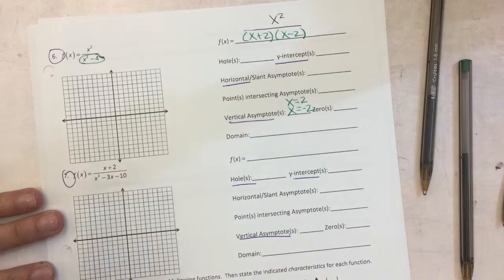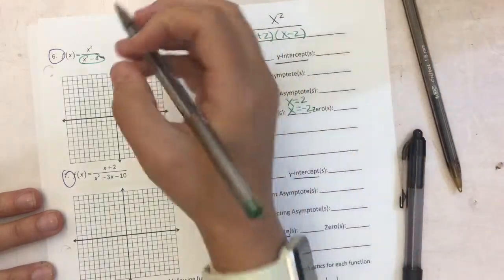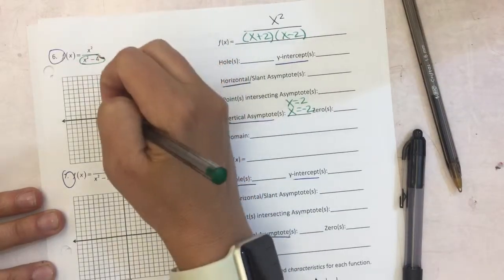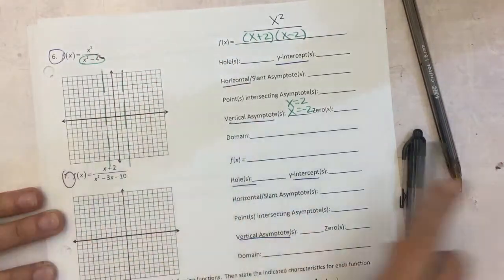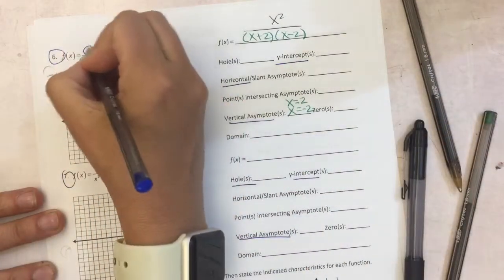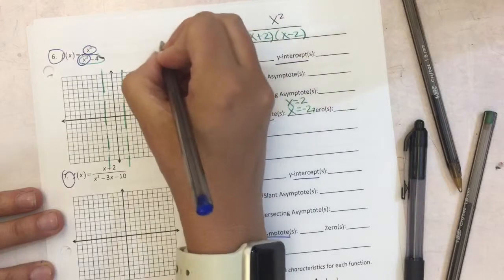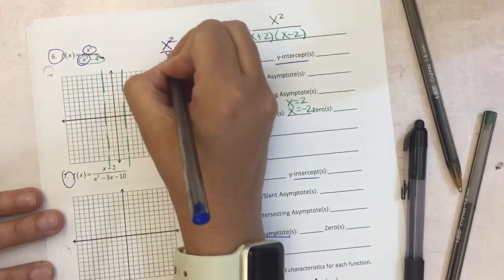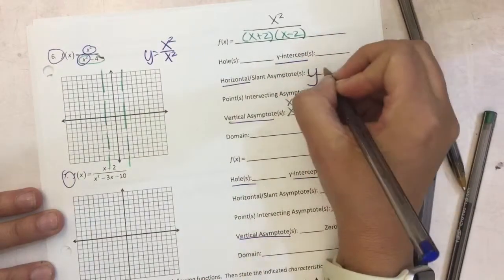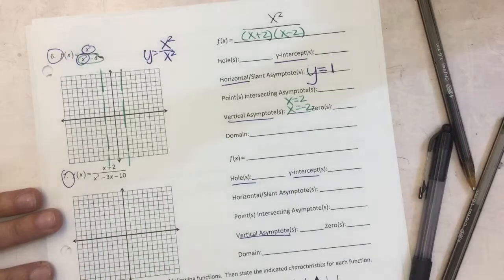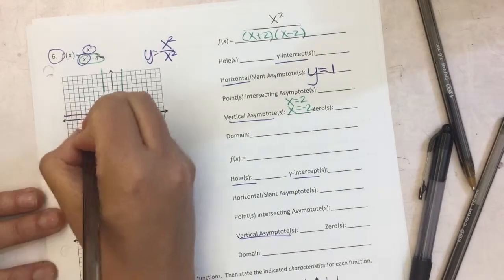So then I'm going to plot those asymptotes here. X is 2, x is negative 2. Okay, my horizontal asymptote comes from taking those two and doing a partial division. So I'm going to go x squared divided by x squared, that's 1. So I'm going to get a horizontal asymptote of y equals 1. There are no slant asymptotes on the final, FYI, so you won't have to worry about that.